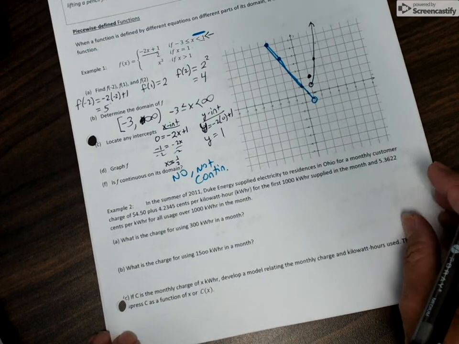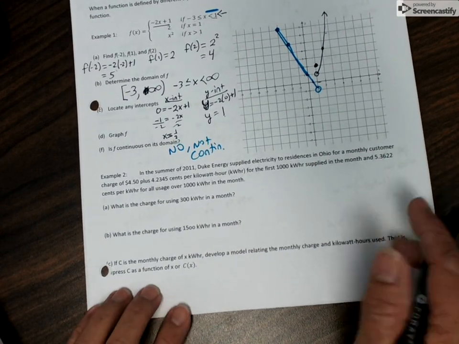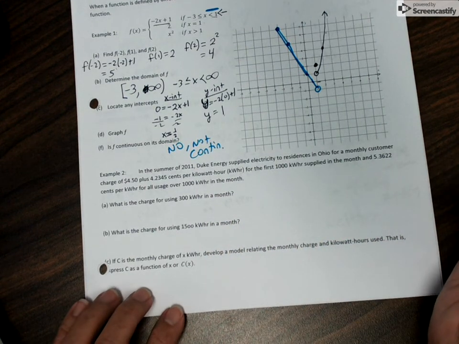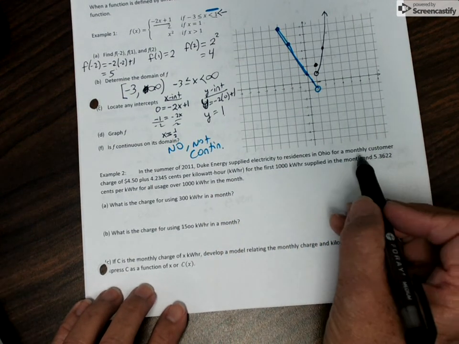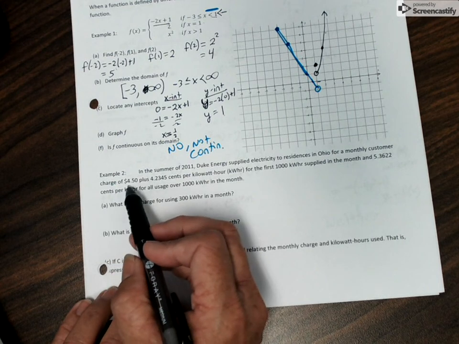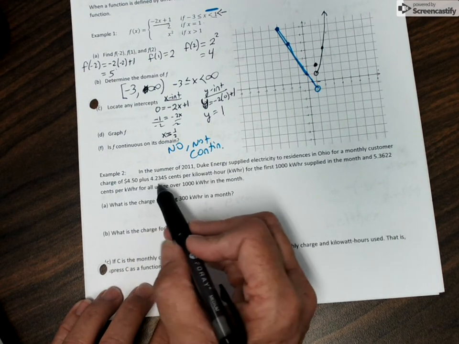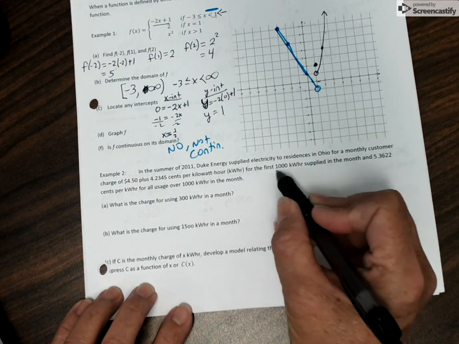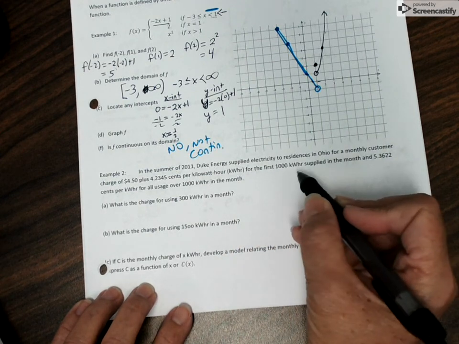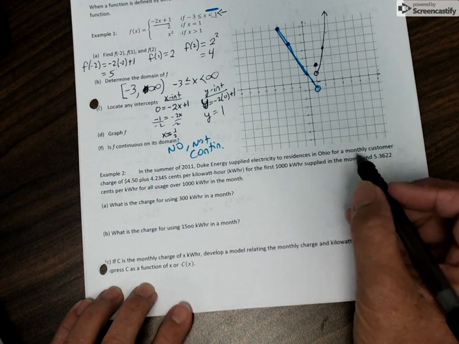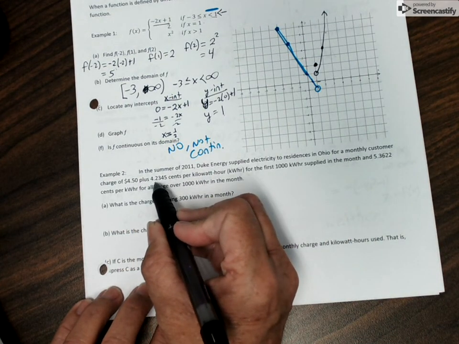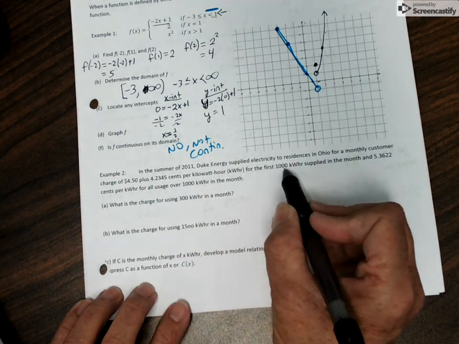Okay, so our second example on piecewise functions, I've got an example talking about energy and how much people are charged for the energy. Customers are charged a flat fee of $4.50 plus so many cents per kilowatt hour, only up to the first 1,000 kilowatt hours. After they go past 1,000, they still have to pay the $4.50, plus the 4.2 whatever cents for the first 1,000.